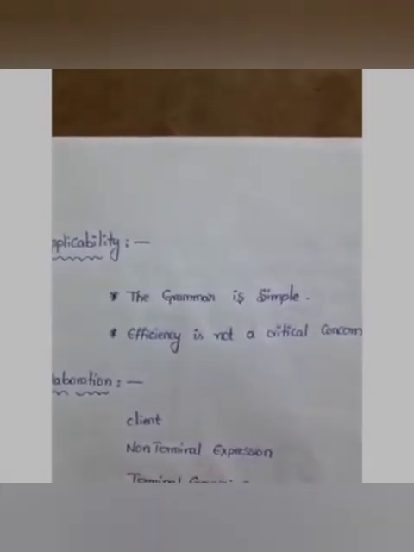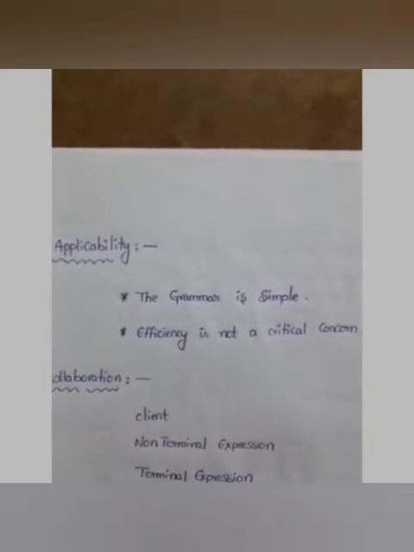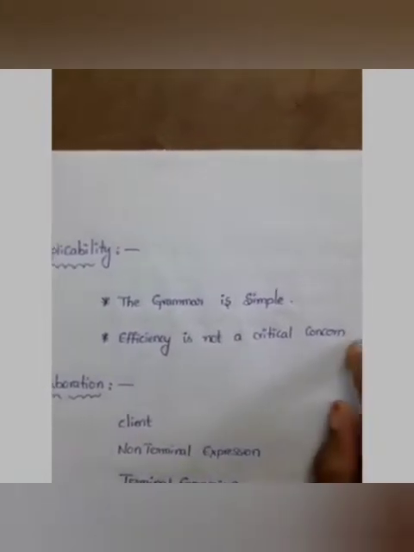That means for complex grammar, the class hierarchy for the grammar becomes larger and unmanageable. So in this case, we are going to use the interpreter pattern, and in that case, it is applicable.